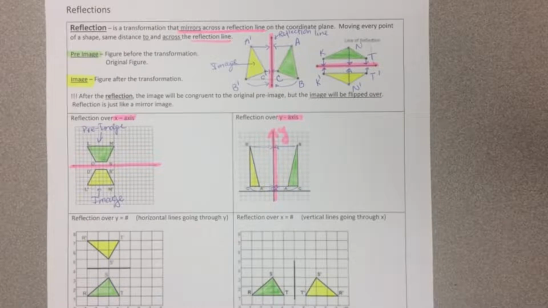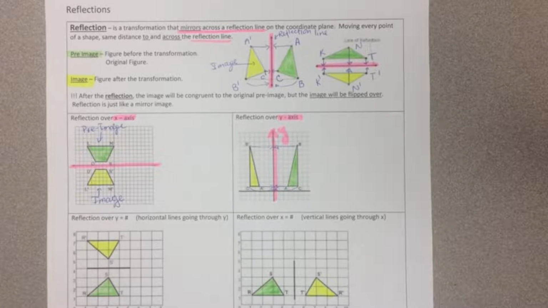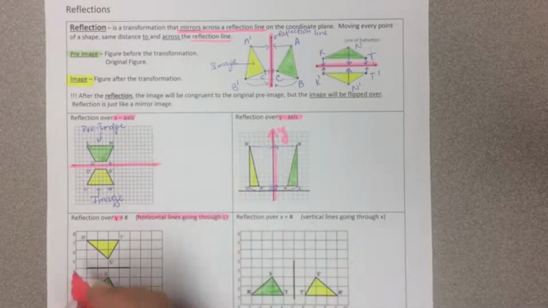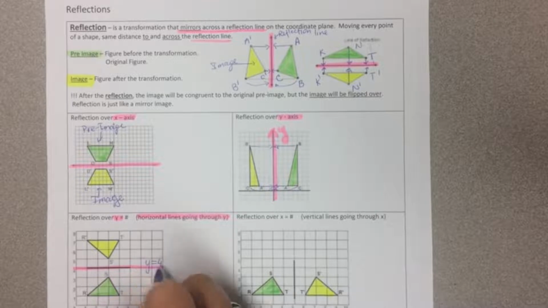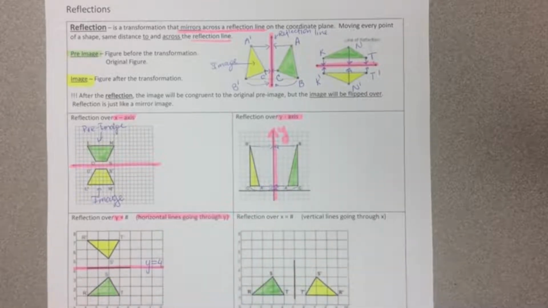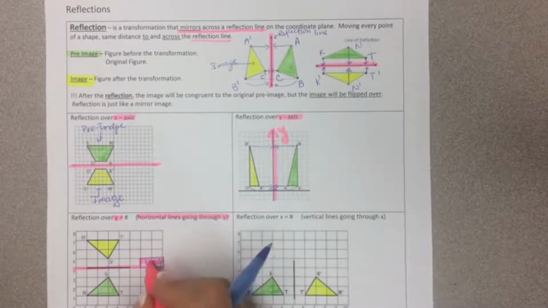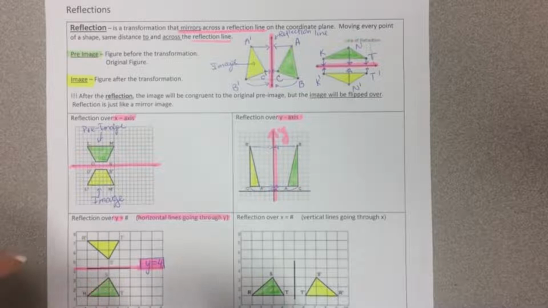Other examples of reflections can be over y equals numbers, or all the horizontal lines that are going through y, such as this example right here. I have y equals 4. So this image shows a reflection over the reflection line y equals 4. The pre-image is RST.